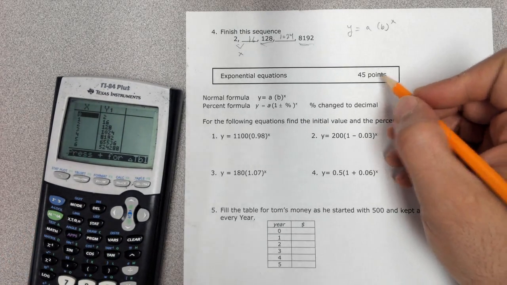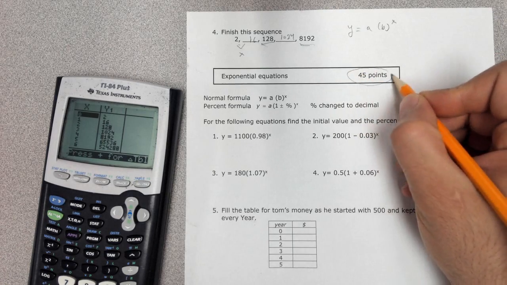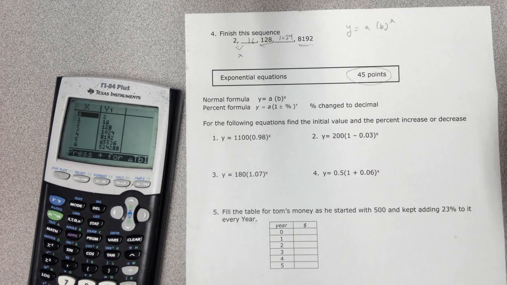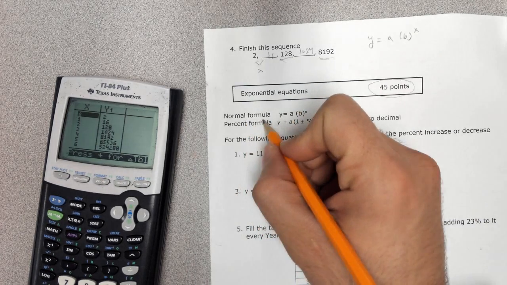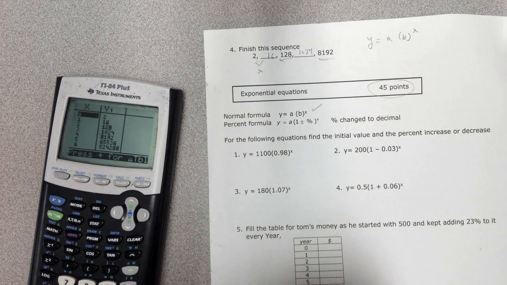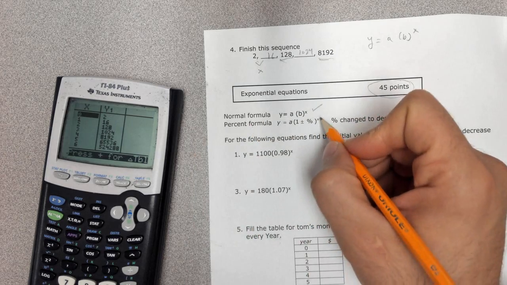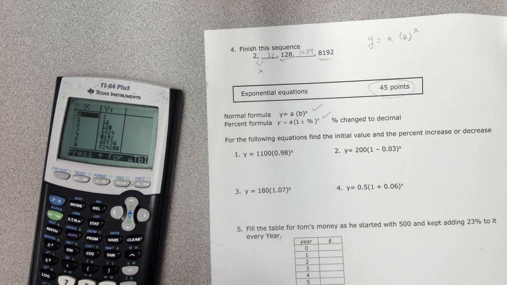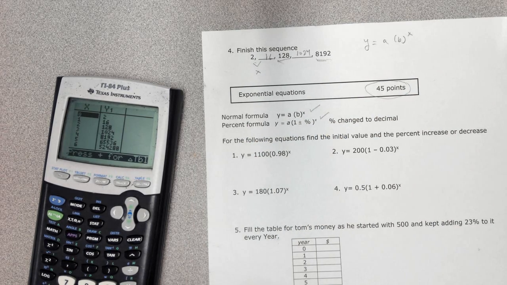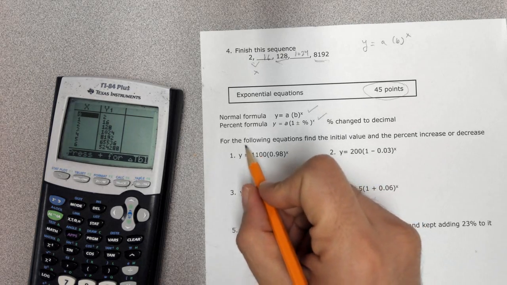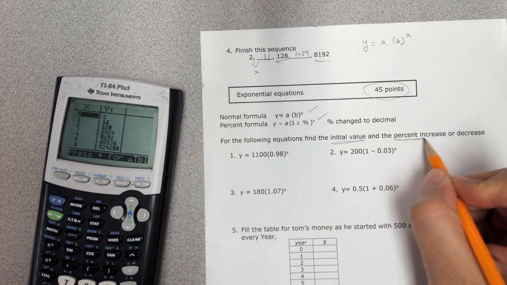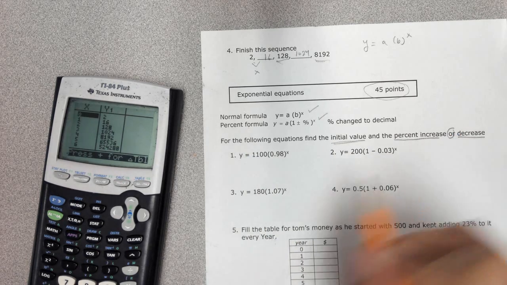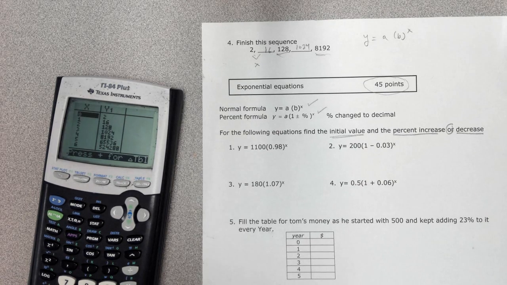Okay, this is the part of the test that has the most points. It's 9 questions. It's 45 points. And we have 2 formulas to use. This normal formula you use if there's no percentages used. This formula you use if there is a percentage. The majority of these questions on the test have percentages, okay? So let's go ahead and get started. It says for the following equations, find the initial value and find the percent increase or decrease. So we're looking for the percentage and we're looking for the initial value.